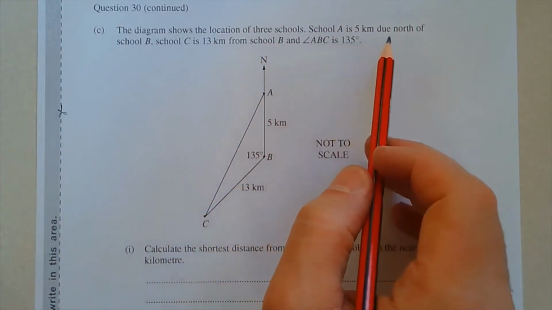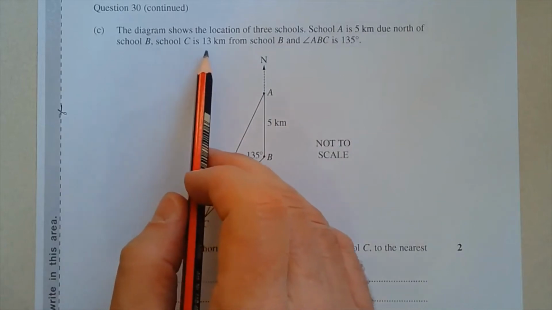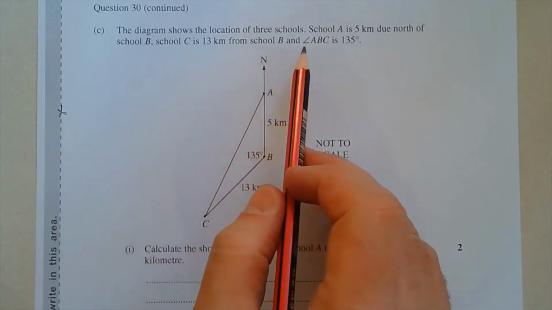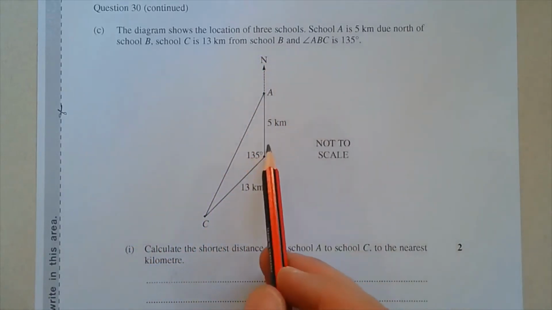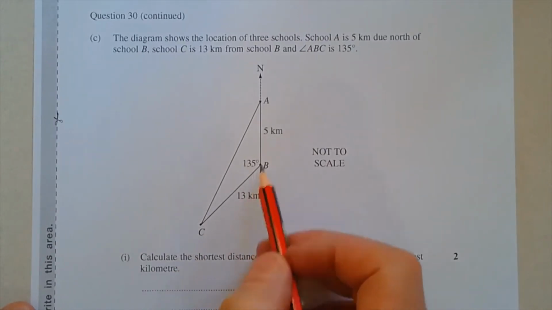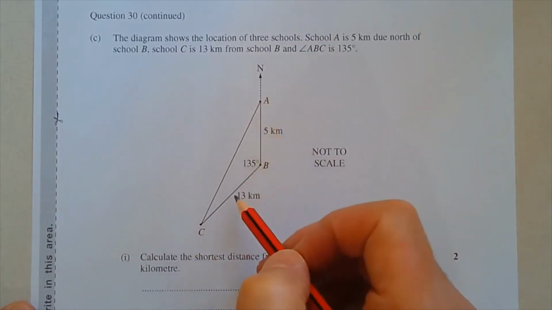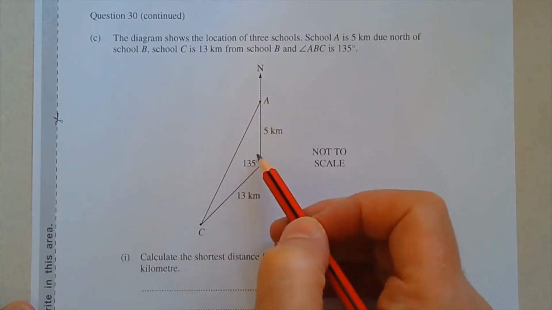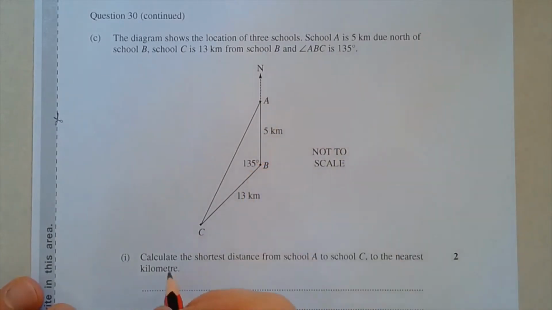Question 30C. The diagram shows the location of 3 schools. School A is 5 kilometers due north of School B. School C is 13 kilometers from School B, and angle ABC is 135 degrees. So part 1, calculate the shortest distance from School A to School C to the nearest kilometer. Now, looking at this diagram, we have a triangle, we have 2 known sides and an included angle. That means it's cosine rule, so let's use that.